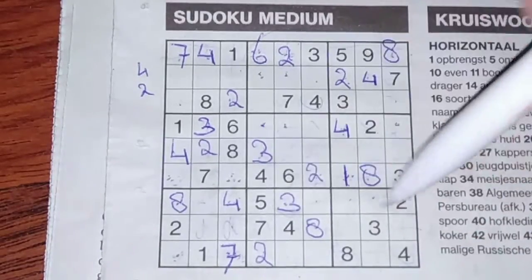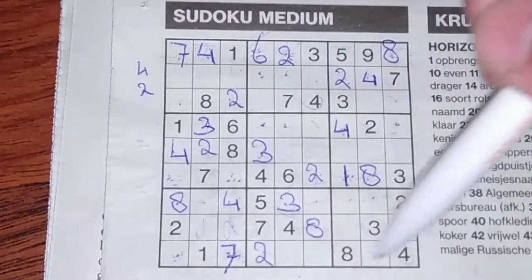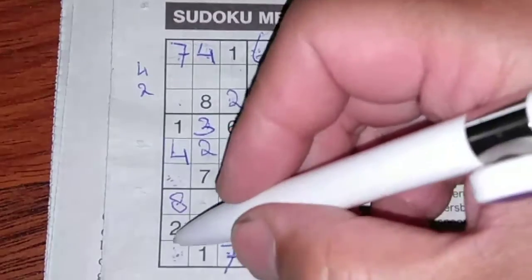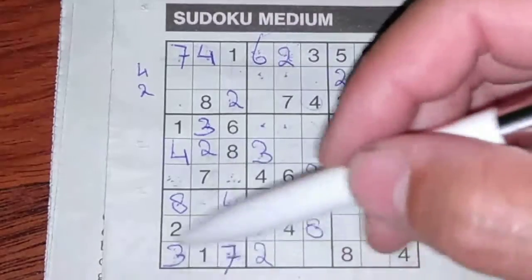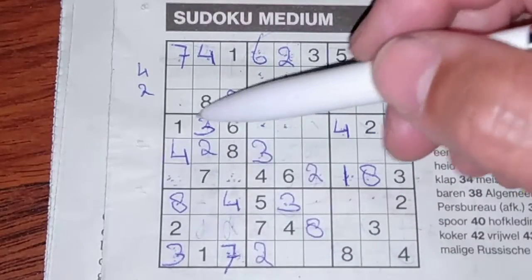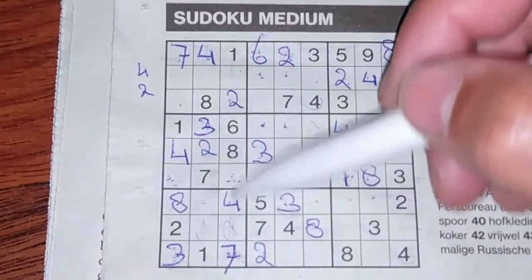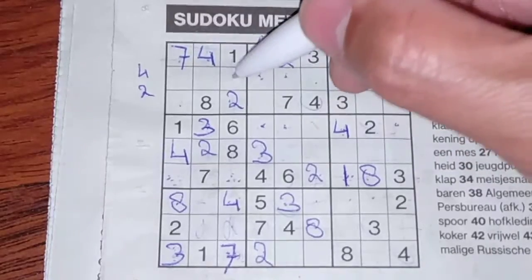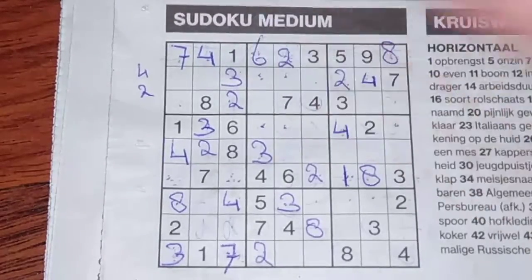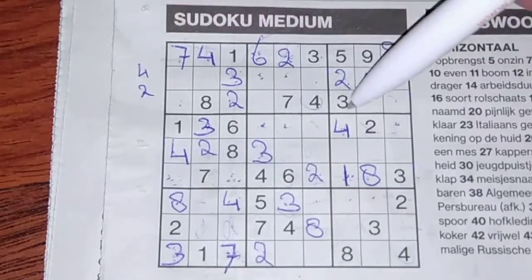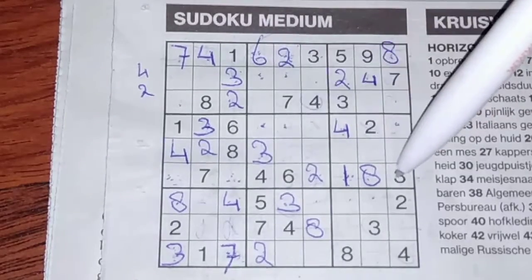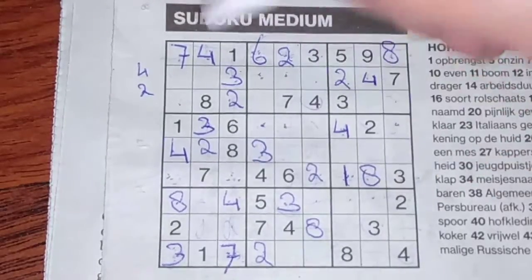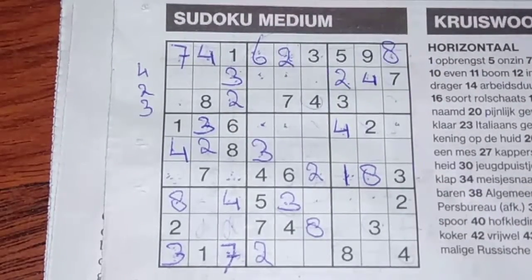3 in this row, 3 in the row below, so in the last row, yes, the only place for the 3 should be there. 3 in this first column, 3 in the second column, so in the third column, the only place for the 3 should be there. And all the 3s are used, I can see. Yes, alright.